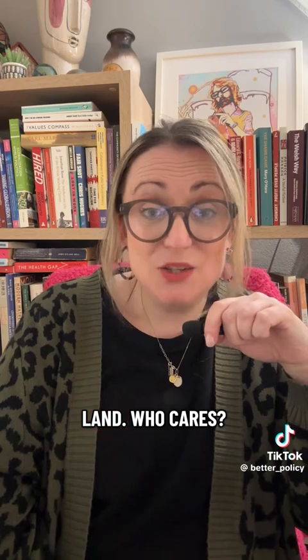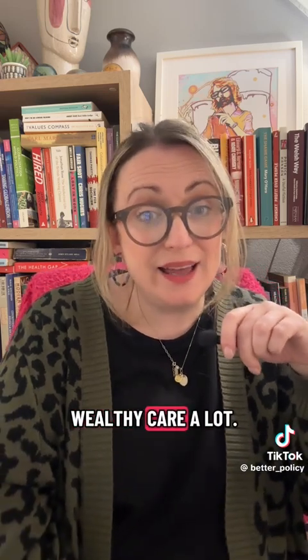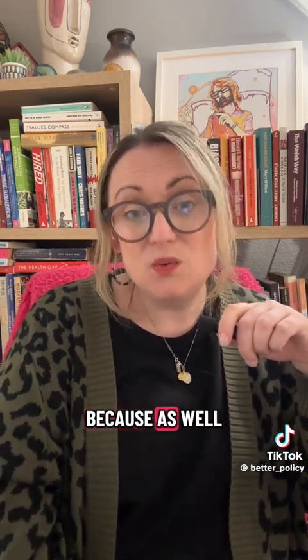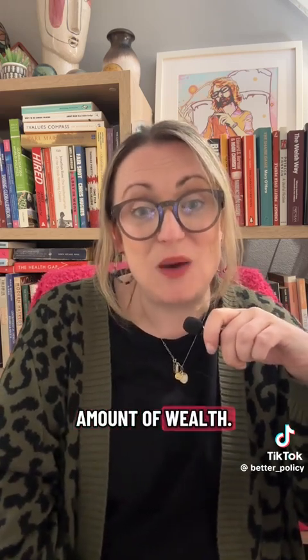But it's just land, who cares? Well, the very wealthy care a lot, because as well as being unable to take it with them, if we seize that asset, they don't have that asset with which to back up their great amounts of wealth.